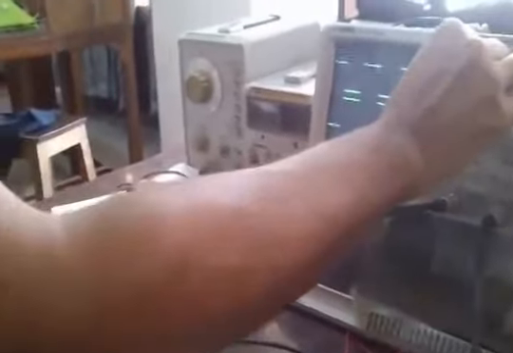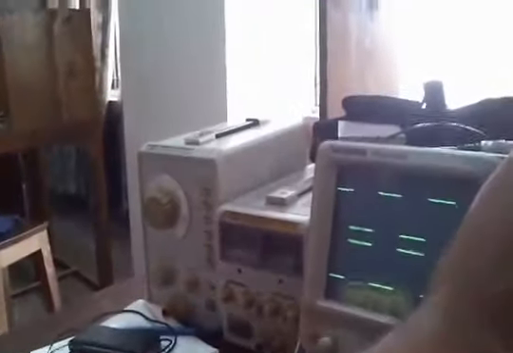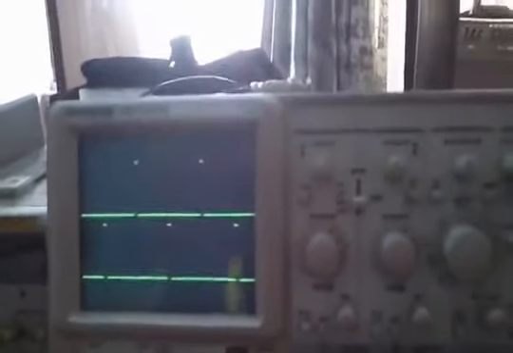Here we see the Q and Q bar of the T flip-flop output. Here it is. Now our shifted clock is generated. We use it to sample our input signal.